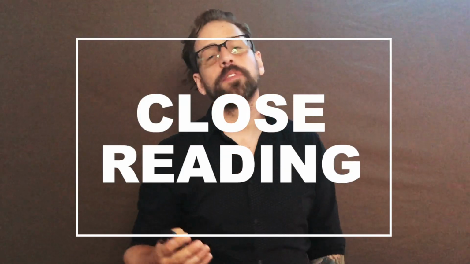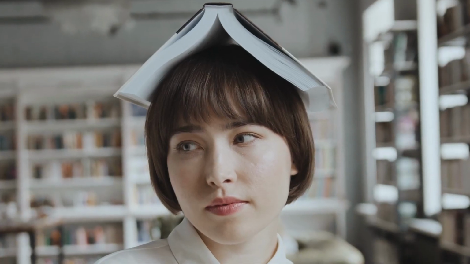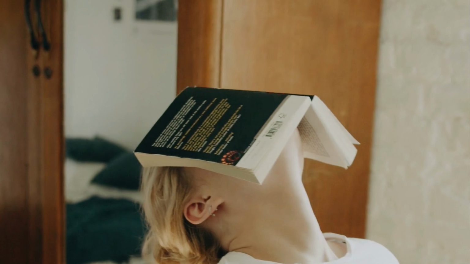Hi, welcome back. Today I want to talk a little bit about one of the primary tools that we use in literary analysis called close reading. Really what we're going to go over here today is how to read a literary text. Now I already know you know how to read. This is how to read more critically and more refined.